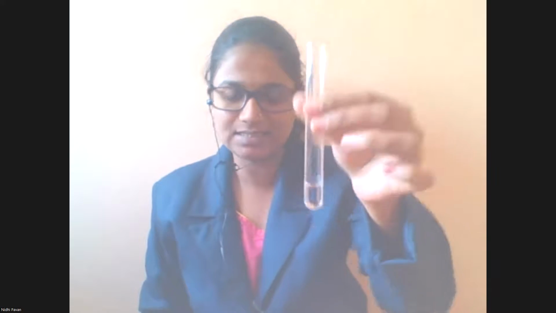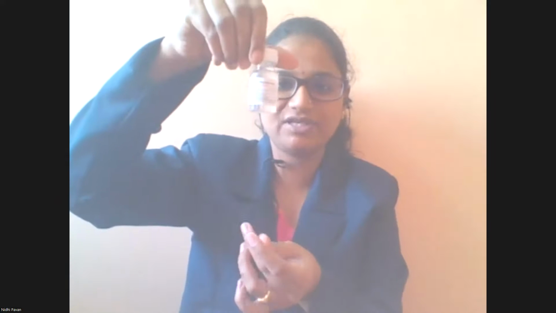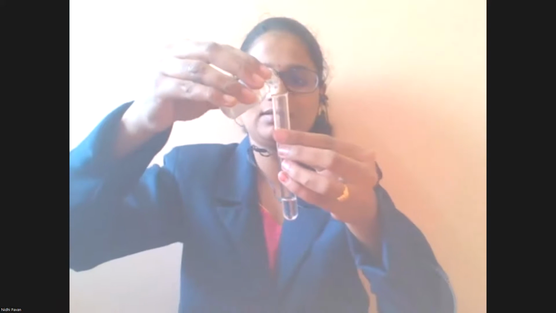So I took hydrochloric acid. As you can see, it is colorless. And now I am going to add a phenolphthalein indicator to it. So this is a phenolphthalein indicator, which I am going to add to the acid.